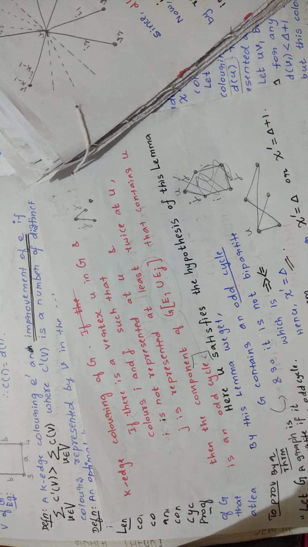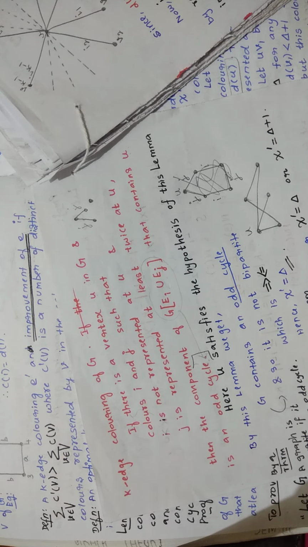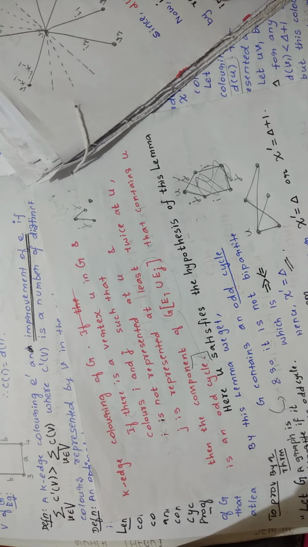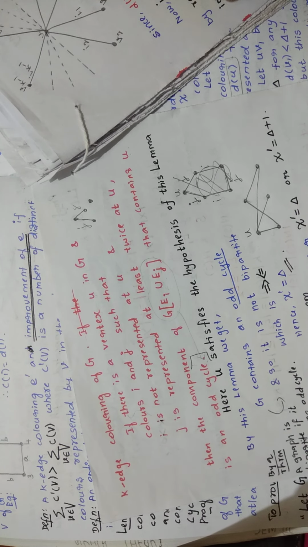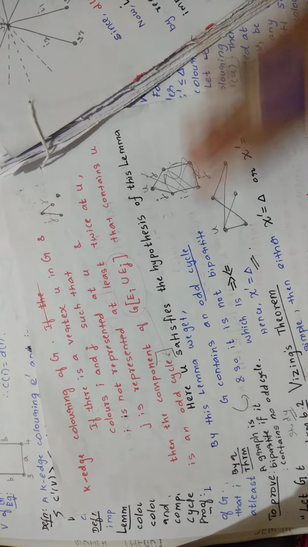You can ask me why you are applying this lemma here. This is the question you have to ask me. Because I was thinking about why we are using this lemma here for a very long time. Finally, I got an answer. So the answer is here.